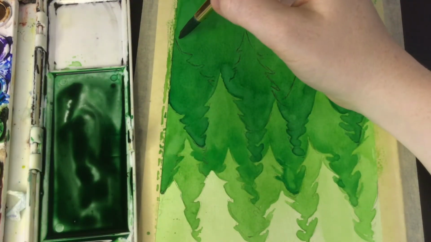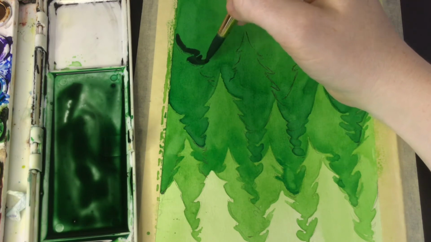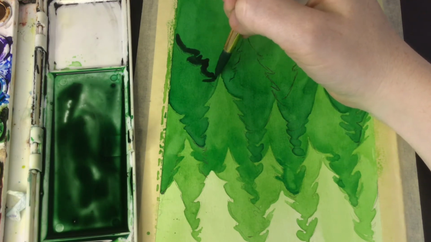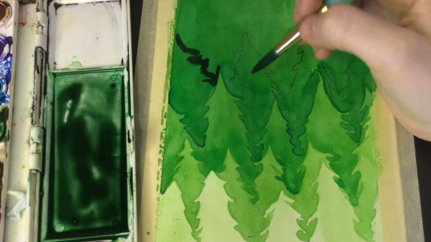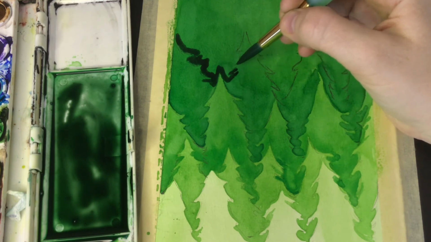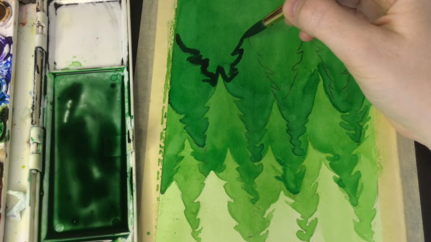And again, we outline first, and then we paint up. Outline first, then paint up. Go very slow when you outline. Slower the better. You are in no rush, especially if you have a complicated shape.